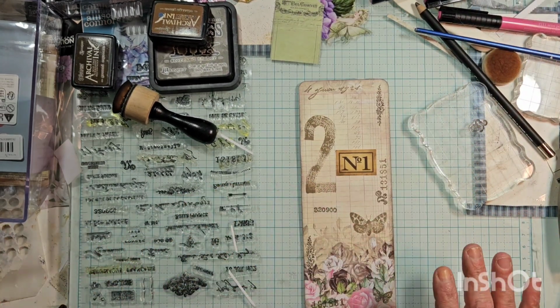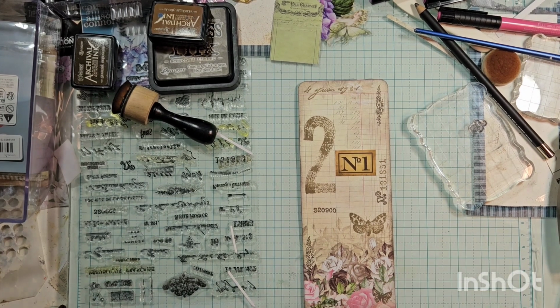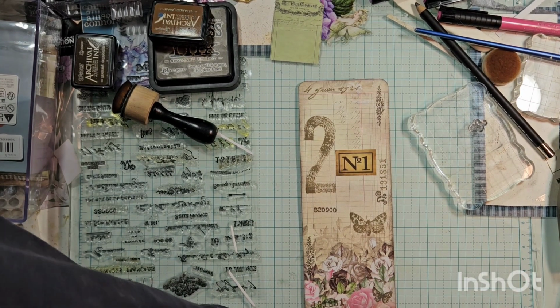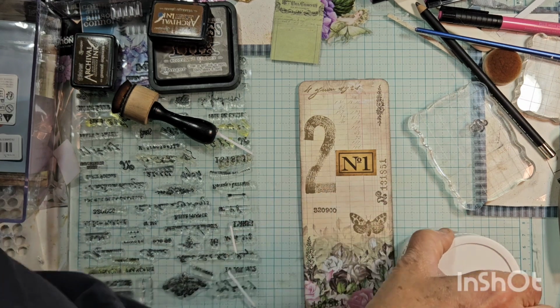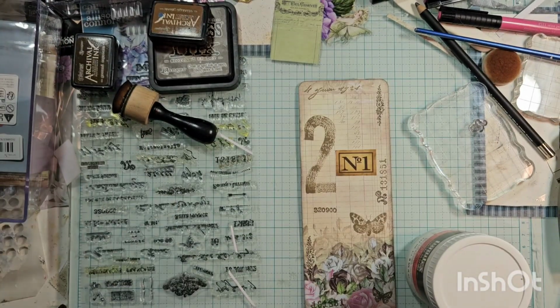Now, modeling paste, where'd you go? Clear up here. All right, there's our modeling paste. I'm just gonna use this little plastic spoon. I don't even know where I put all of my things.